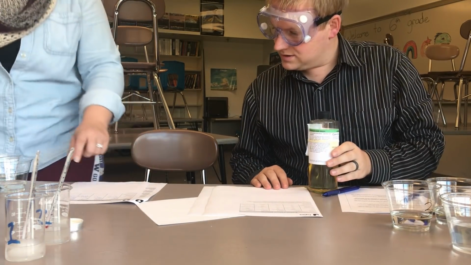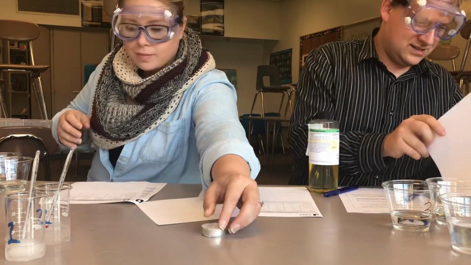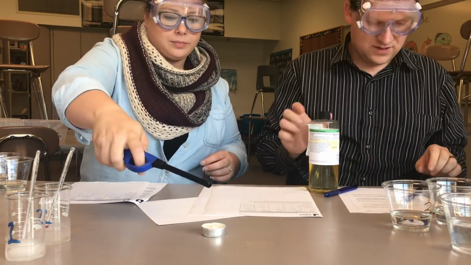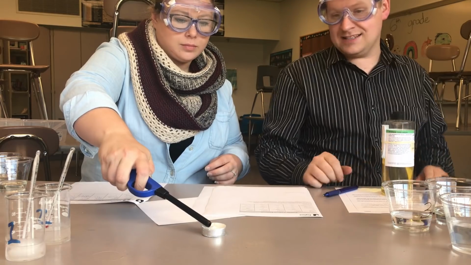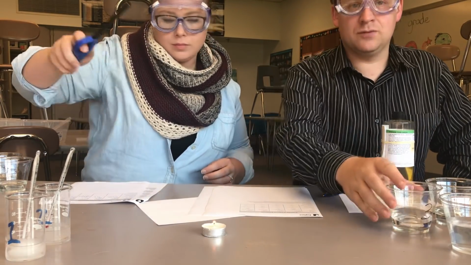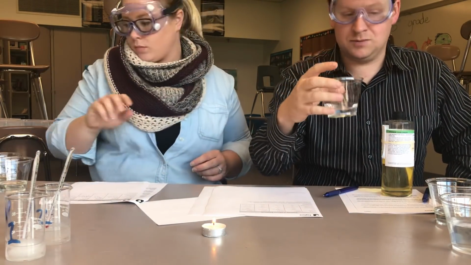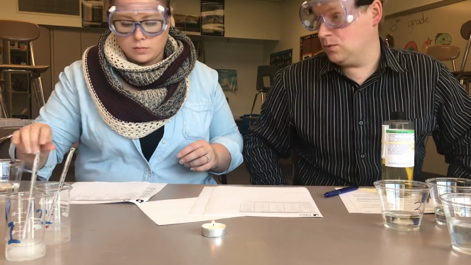Okay, so flammability next. This is definitely one reason why we have our glasses on, but also as we're moving these liquids around, we don't want any to splash up into our eye, especially because we do not know what they are.